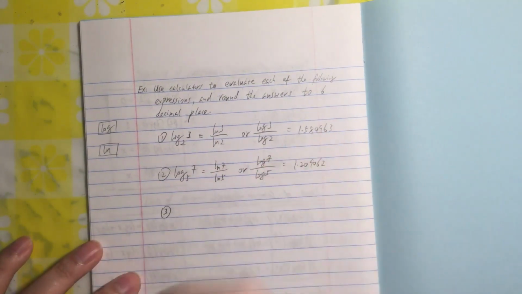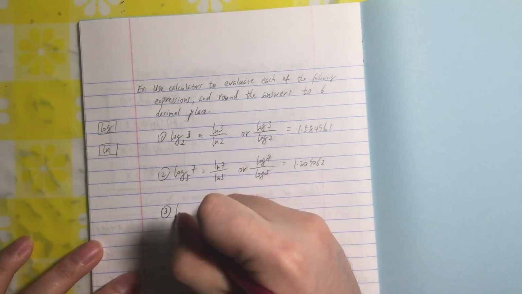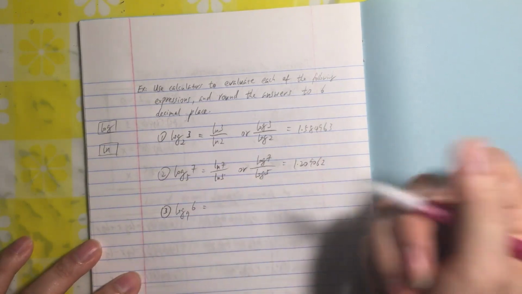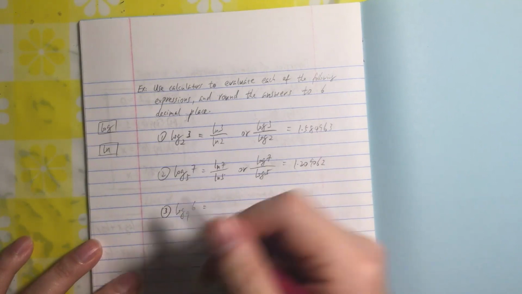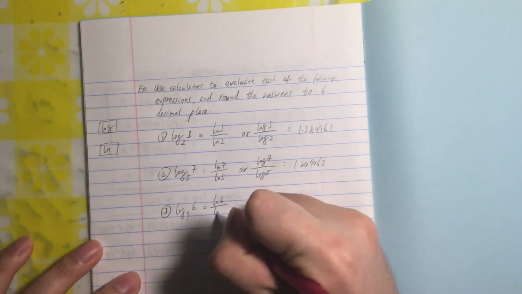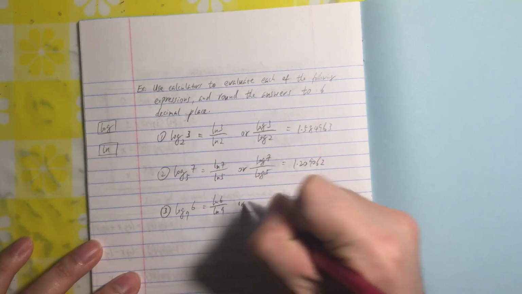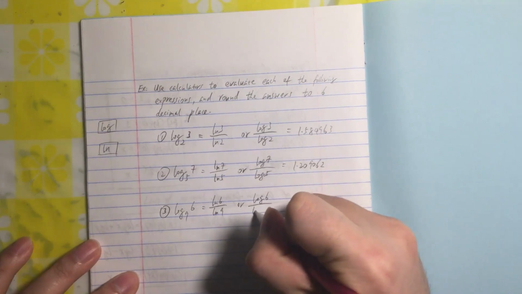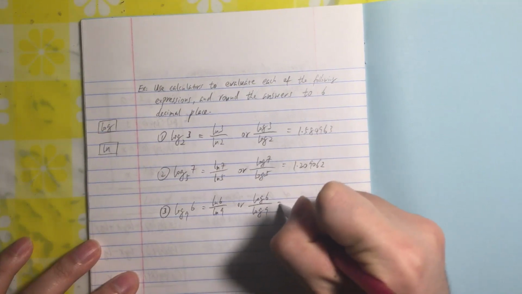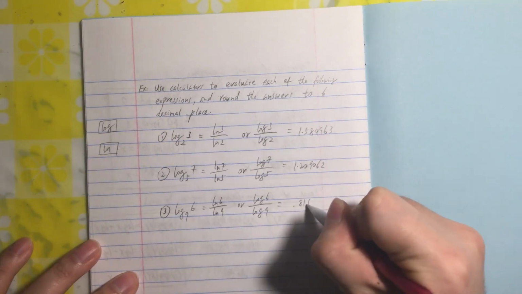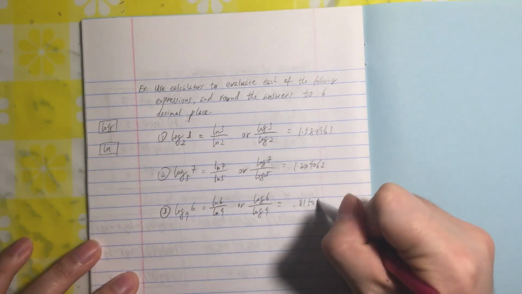Next example, evaluate log base 9 of 6. So this general logarithmic function can be written as ln of 6 over ln of 9, or common log of 6 over common log of 9. And in my calculator, I get 0.815465.